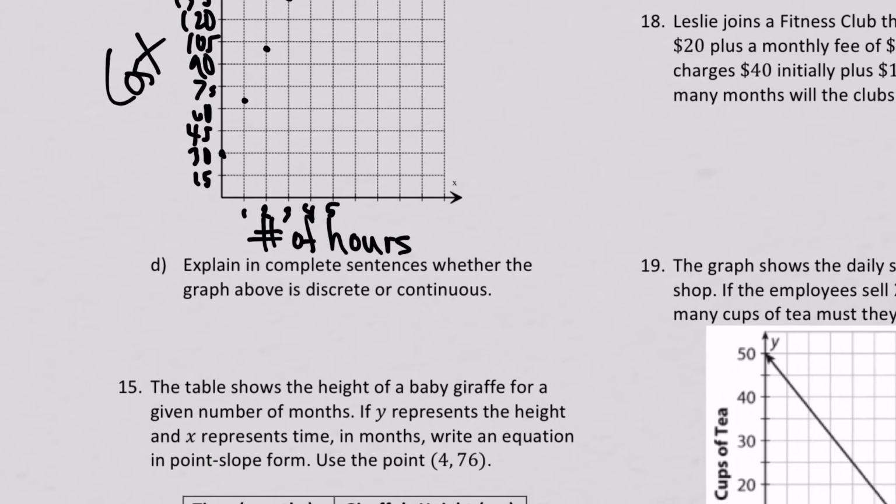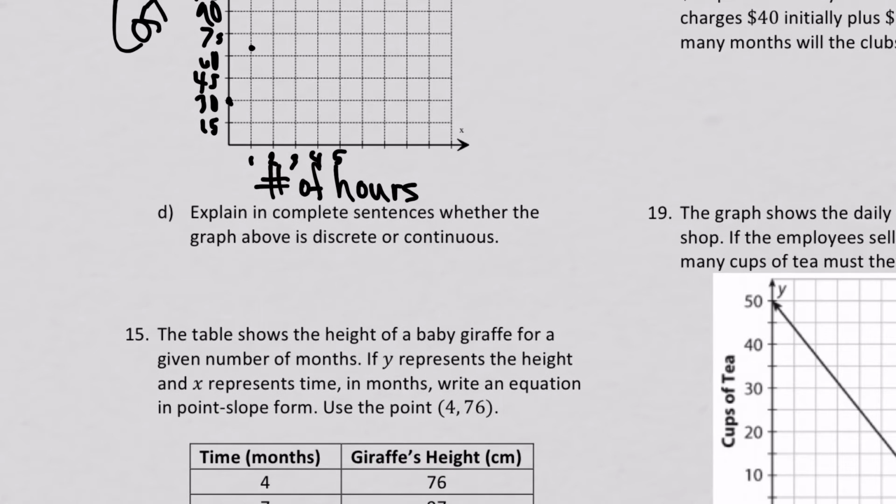I'm going to go with the usual interpretation here, which says that Elaine is going to charge per full hour only, which means that it's going to be discrete. Either you say discrete or continuous. The point is that you explain in complete sentences why you think that is the correct answer. Okay, discrete.